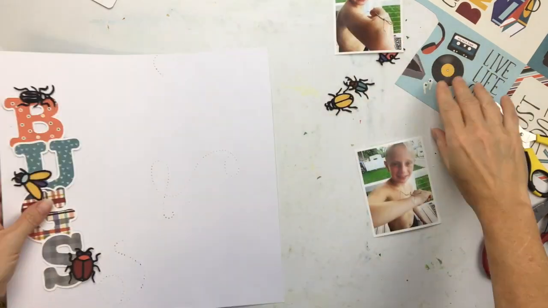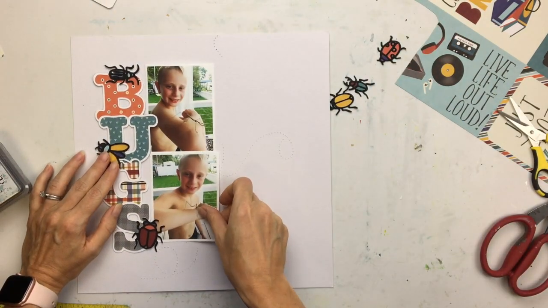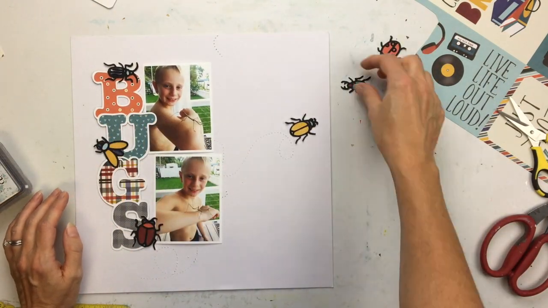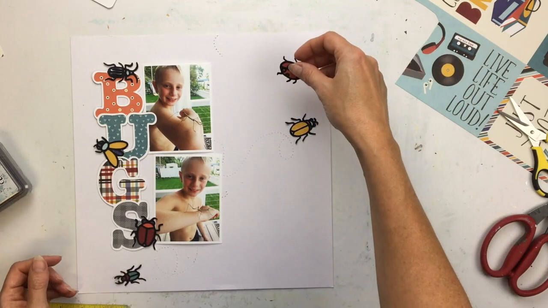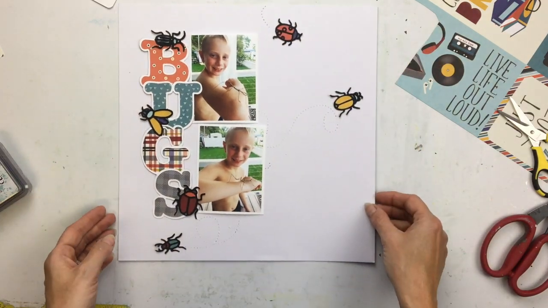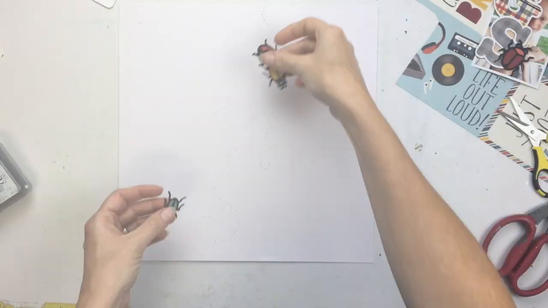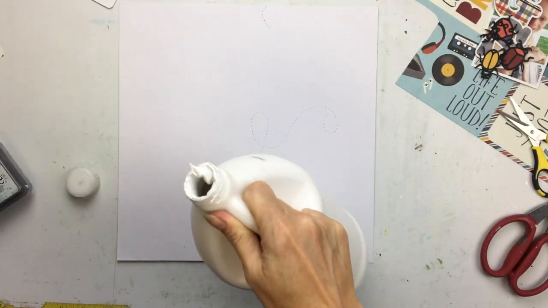Okay, so I also had to cut the stitched lines out. So I actually made 3 cuts. I cut the title out of white, I cut the bugs out of black, and then I cut my background paper, which you can see the stitch holes there on my background paper very lightly.